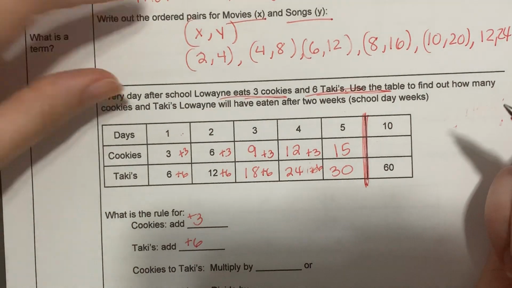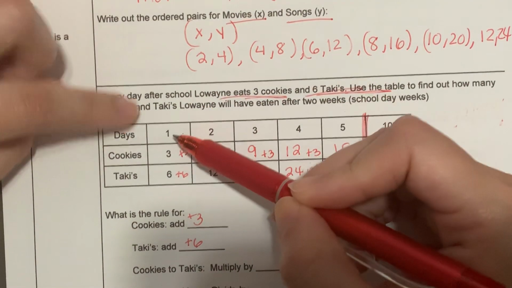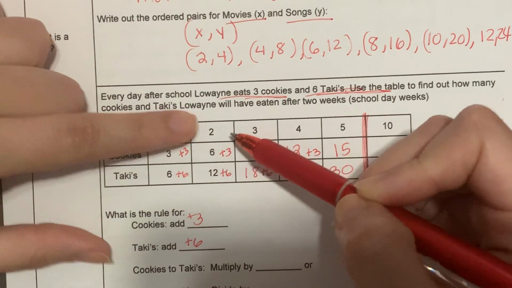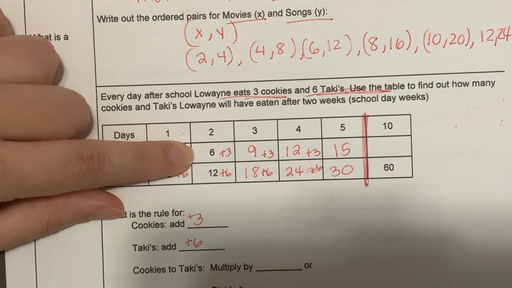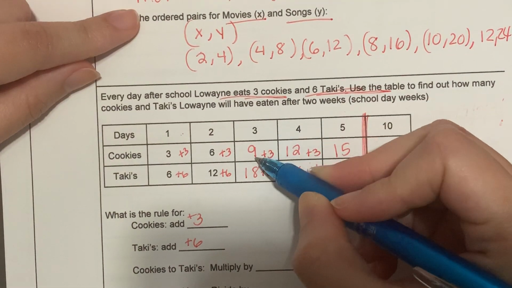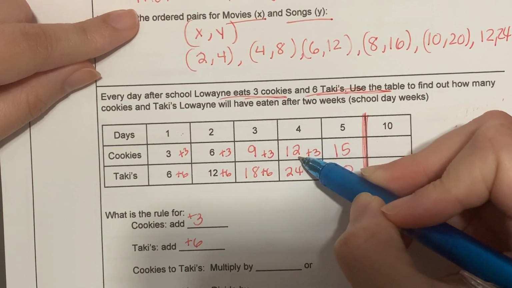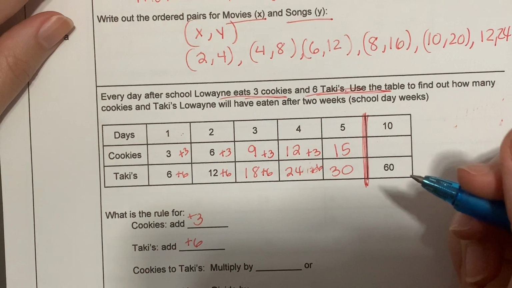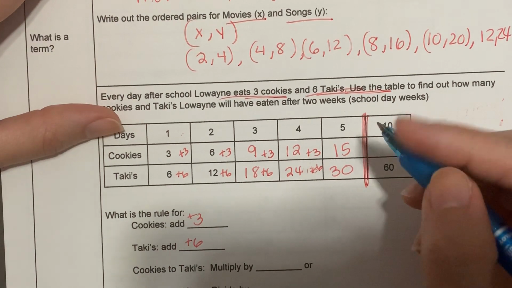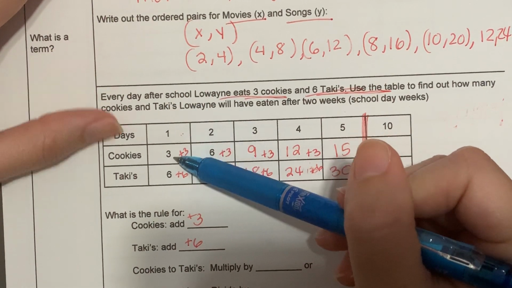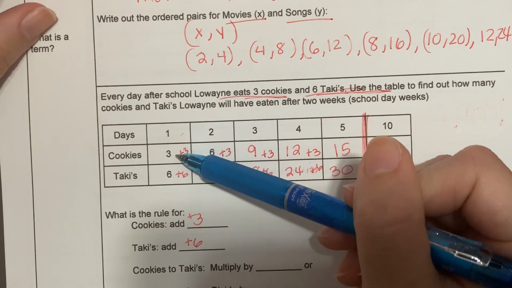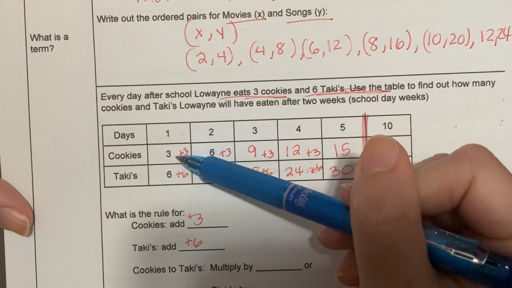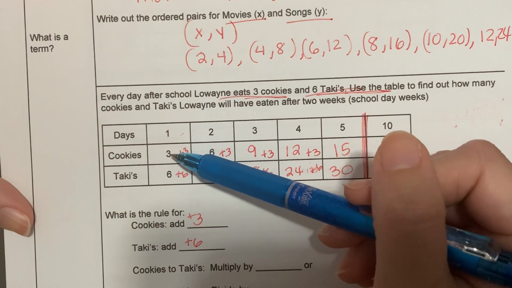Let's find the relationship between the days and the cookies. So if it's 1 day, I have 3 cookies. If it's 2 days, I have 6 cookies. If it's 3 days, I have 9 cookies. If it's 4 days, I have 12 cookies. If it's 5 days, I have 15 cookies. So what would be the relationship? Well, let's see. I know my number's getting bigger. I'm going from day to cookie. So I'm either going to add or multiply.